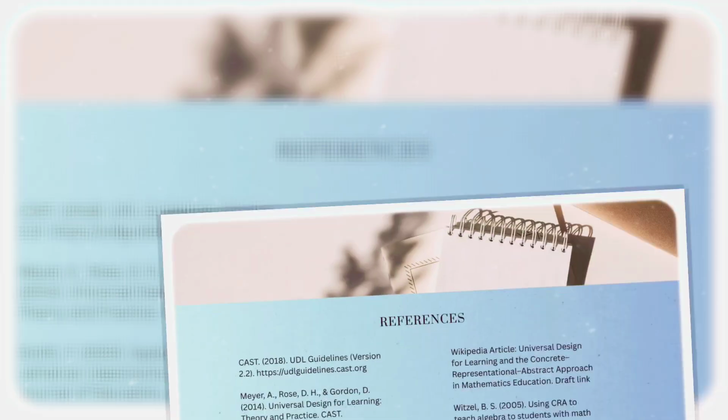As the quote says, design is not just what it looks like and feels like. Design is how it works. And now I feel equipped to make that happen.